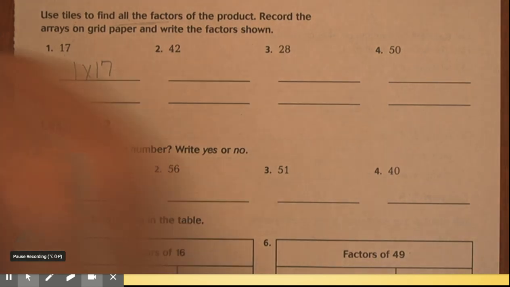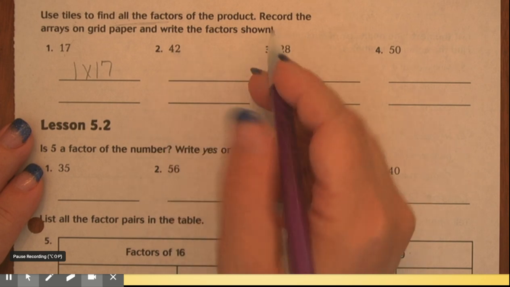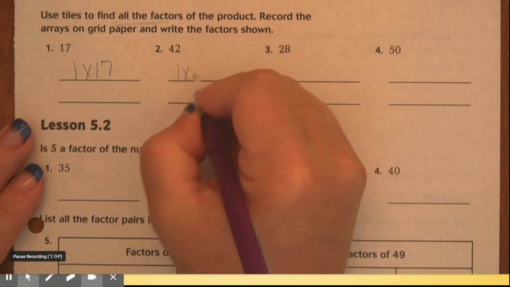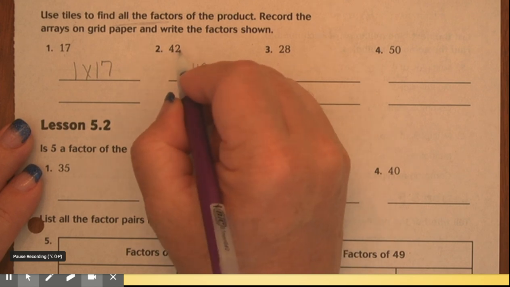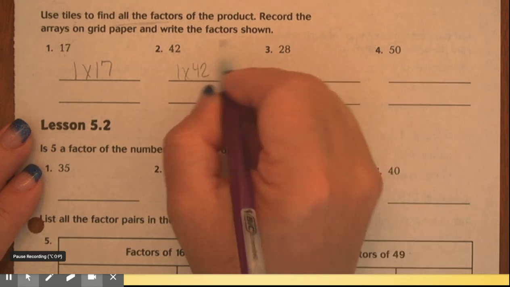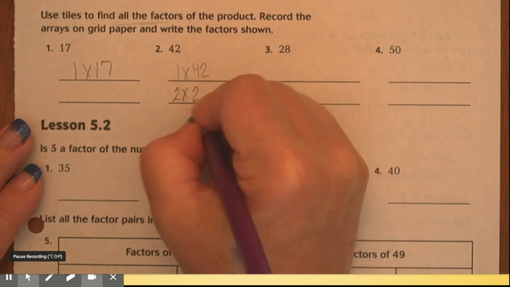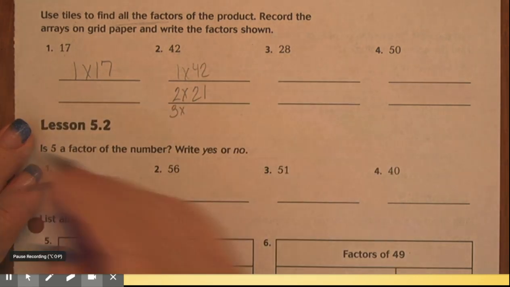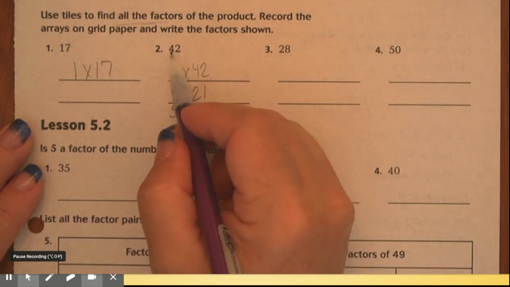All right, so this one here is the number 42. I know there is a 1 times 42. There's also going to be 2 times something because it's an even number. All of these are even. So 2 times 21 is a factor pair. And then you have 3 times 14. The secret is if you add those digits together, 4 plus 2 is 6.